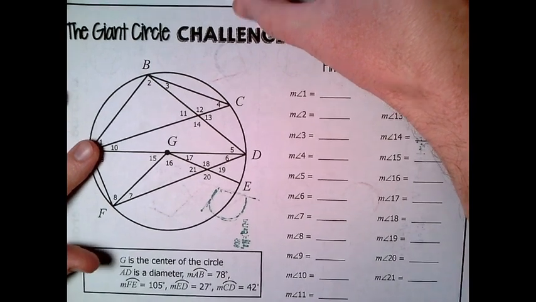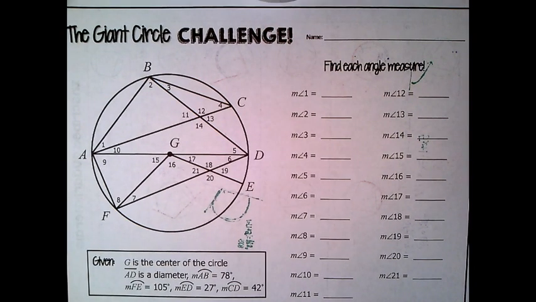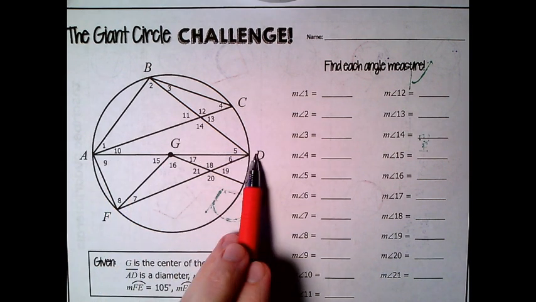So, this is the giant circle challenge. Are you excited? Are you ready? Whether you're pumped or not, here we go. G is the center of the giant circle, so we're going to call it circle G. AD is a diameter. AD right there, that's a diameter.